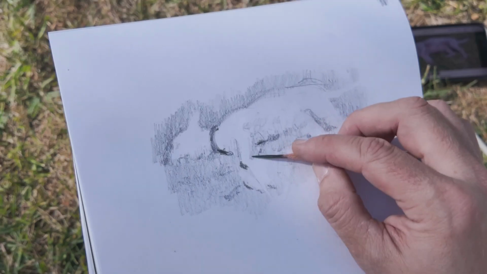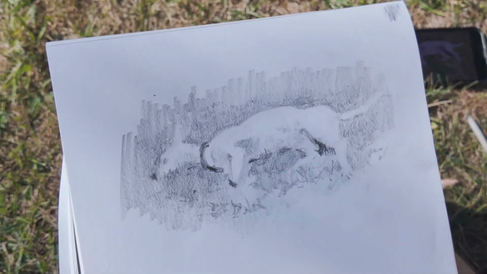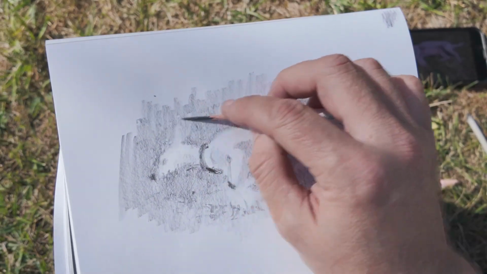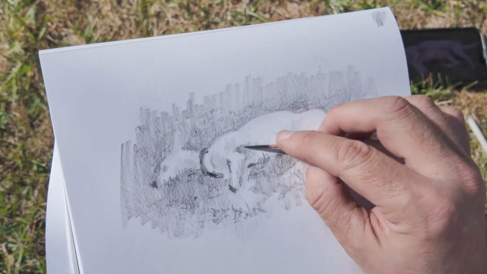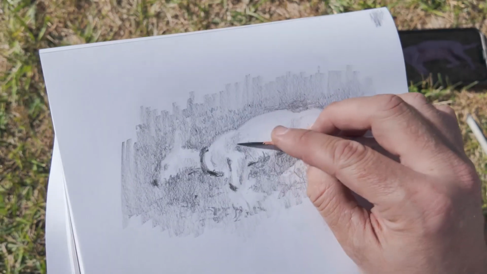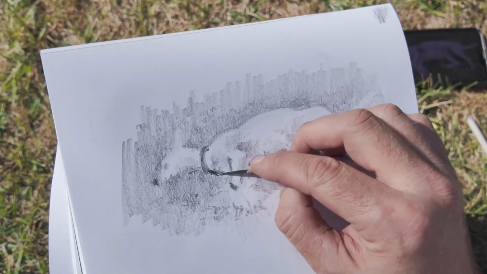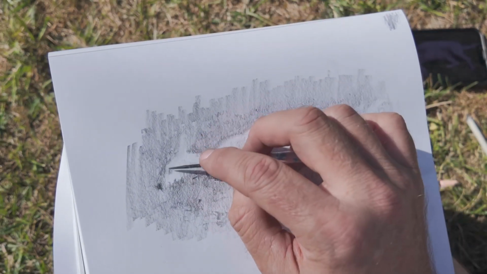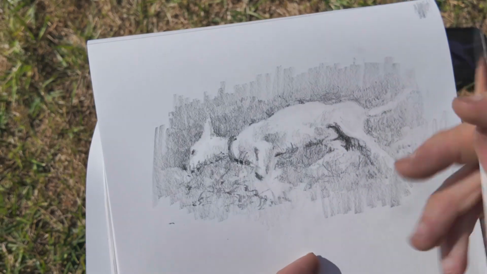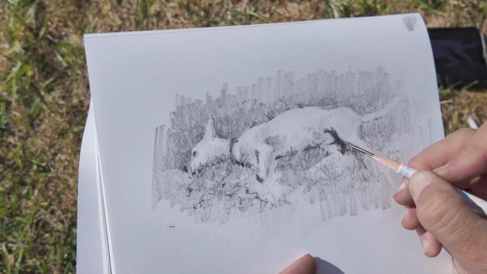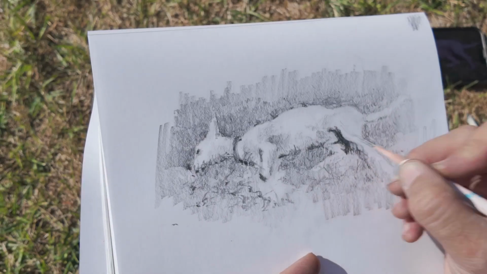There's something kind of porous that's in front of the object. This has to be a hard edge, so now I'll use the edge of my pencil for accuracy.